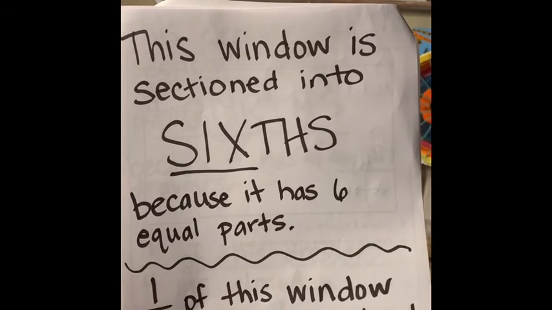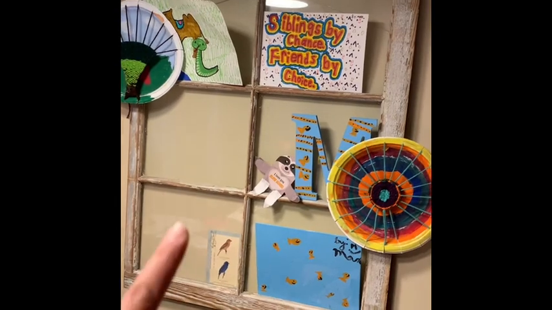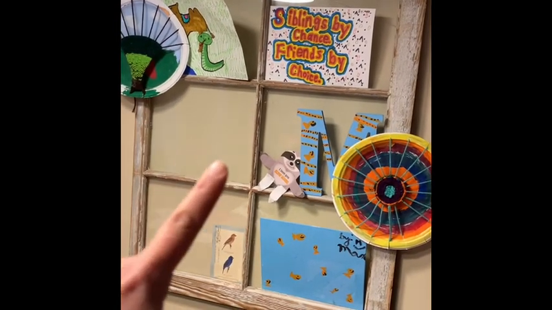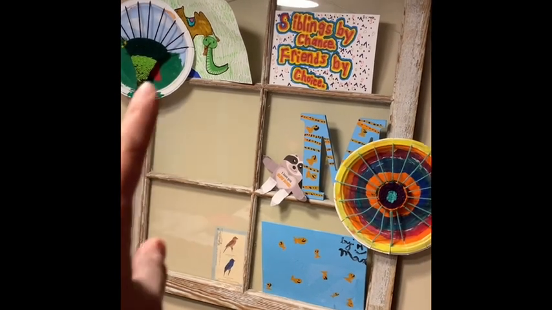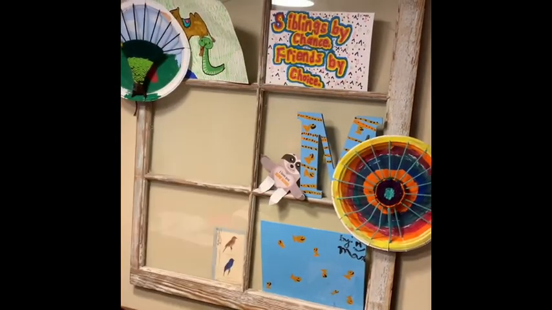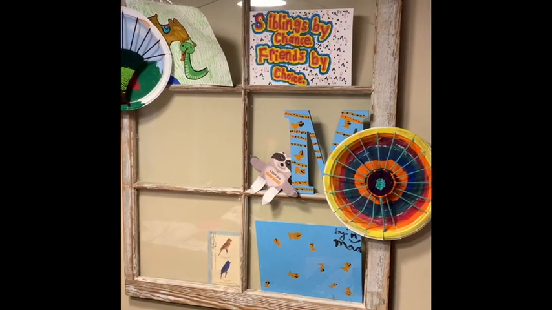1/6 of this window is clear of artwork. And that's true because you can see this window right here is the only one that doesn't have paper up next to it, right? So that's 1 out of 6 total that is clear. So this shape, again, is one that you could use to describe fractions.